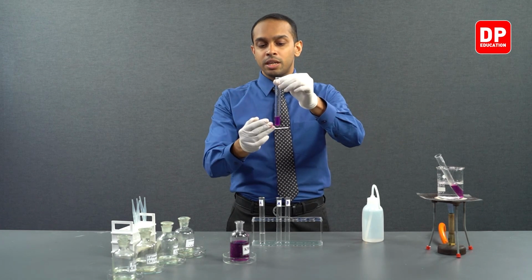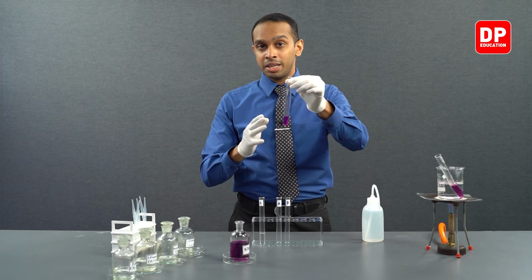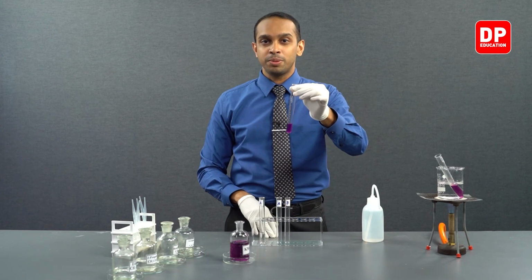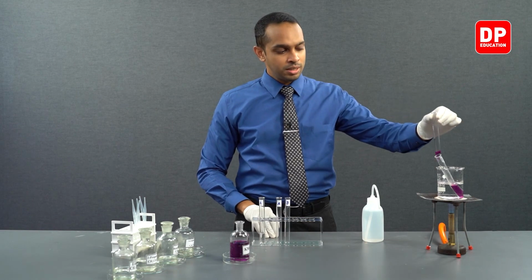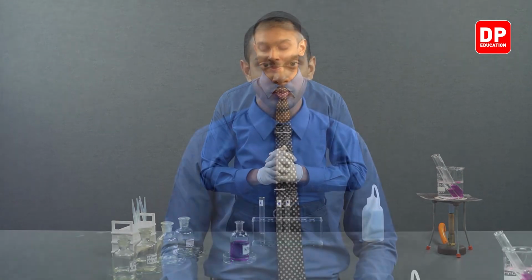I'm going to place this control test tube on the water bath as well to see if there's any color change that happens when you heat potassium permanganate. So let's include this test tube as well in our water bath.